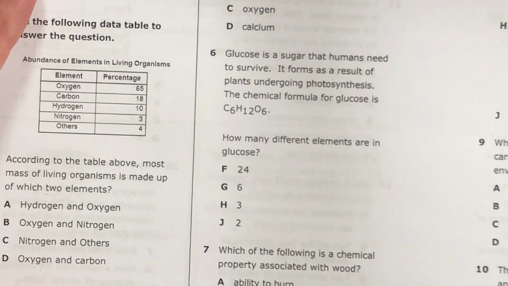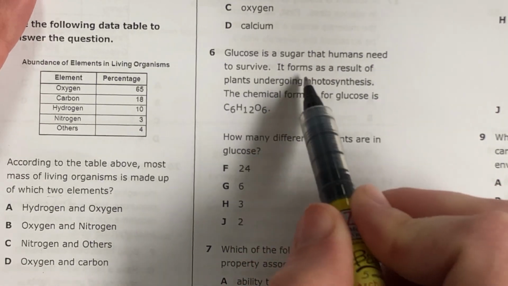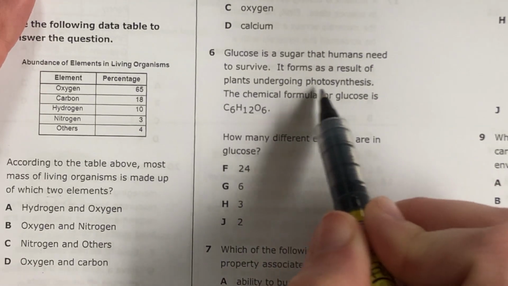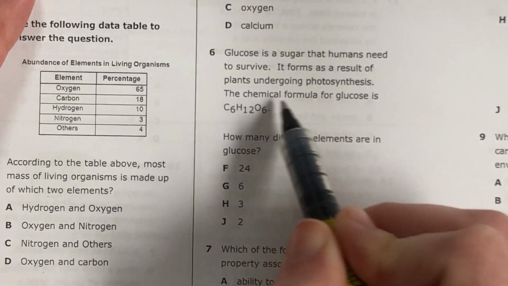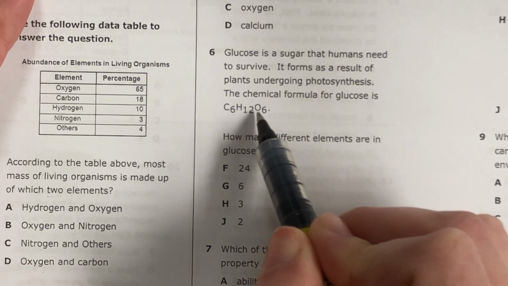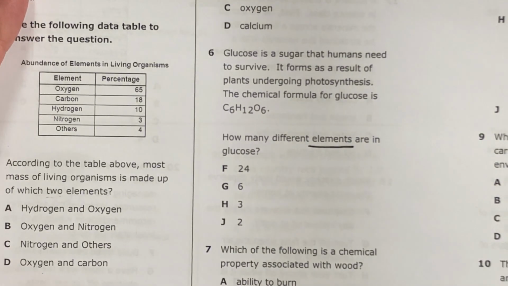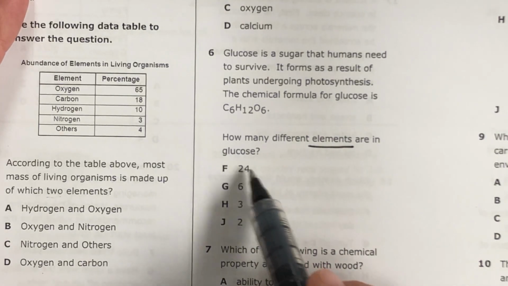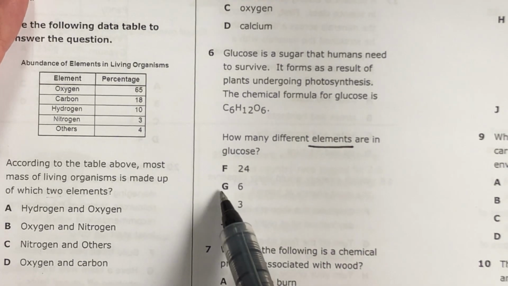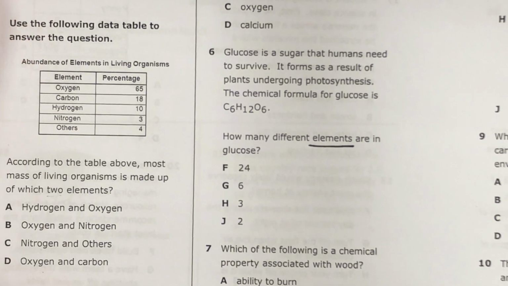Number 6, glucose is a sugar that humans need to survive. It forms as a result of plants undergoing photosynthesis. The chemical formula for glucose is C6H12O6. How many different elements are in glucose? F, 24, G, 6, H, 3, or J, 2.